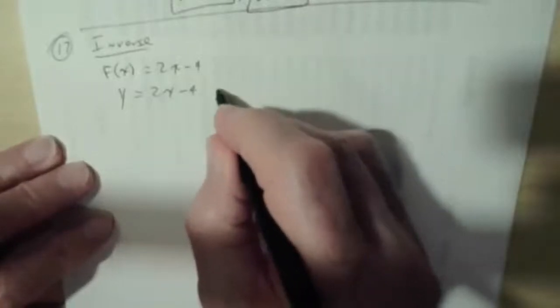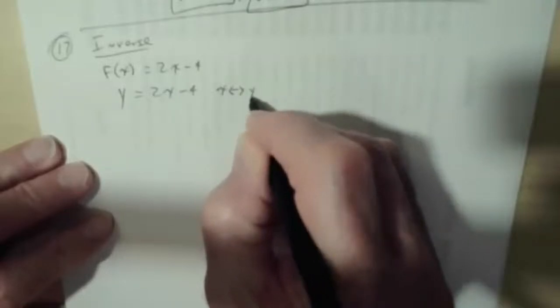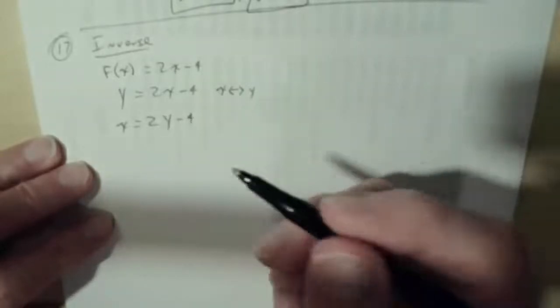Now we exchange the x's and the y's, so instead of y, we put x equals 2 times y minus 4. Now we solve this equation for y.